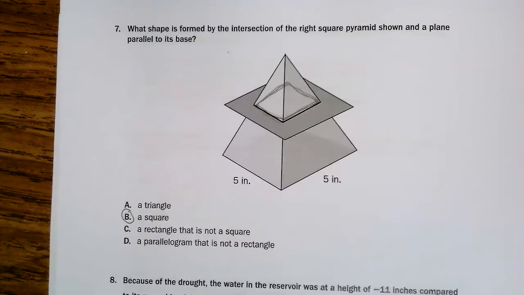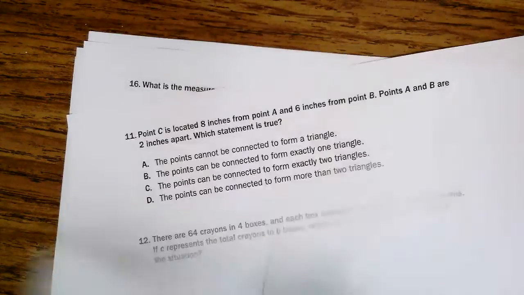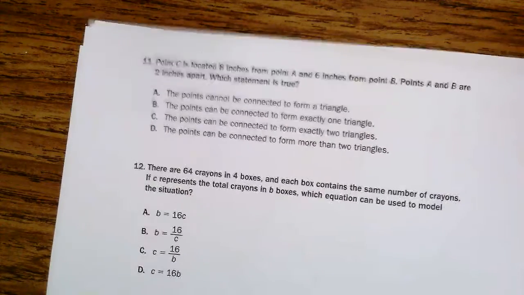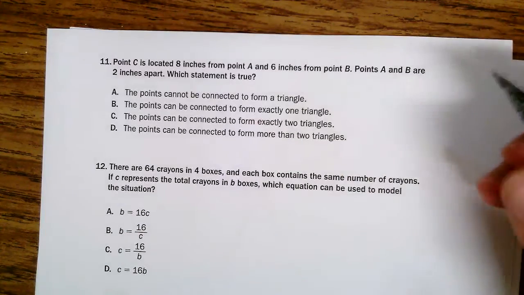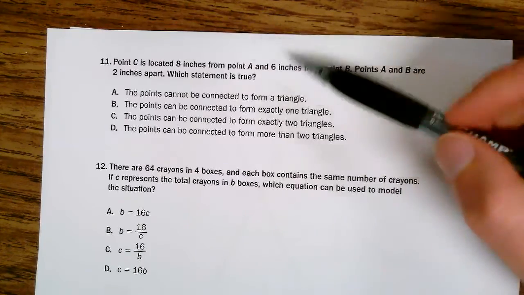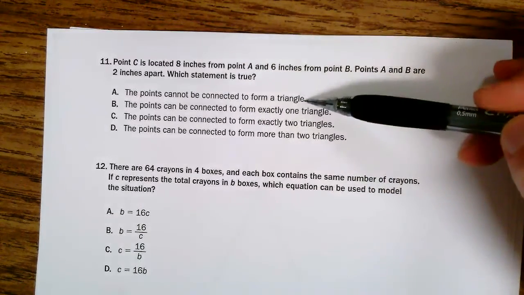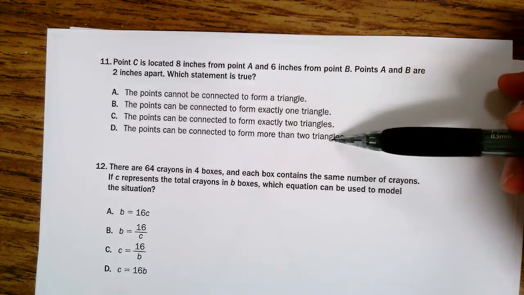Okay, for number 11. It says point C is located 8 inches from point A and 6 inches from point B. Points A and B are 2 inches apart. Which statement is true? So we're looking to see if the points cannot be connected to form a triangle, or if we can get one triangle, two triangles, or more than two triangles.